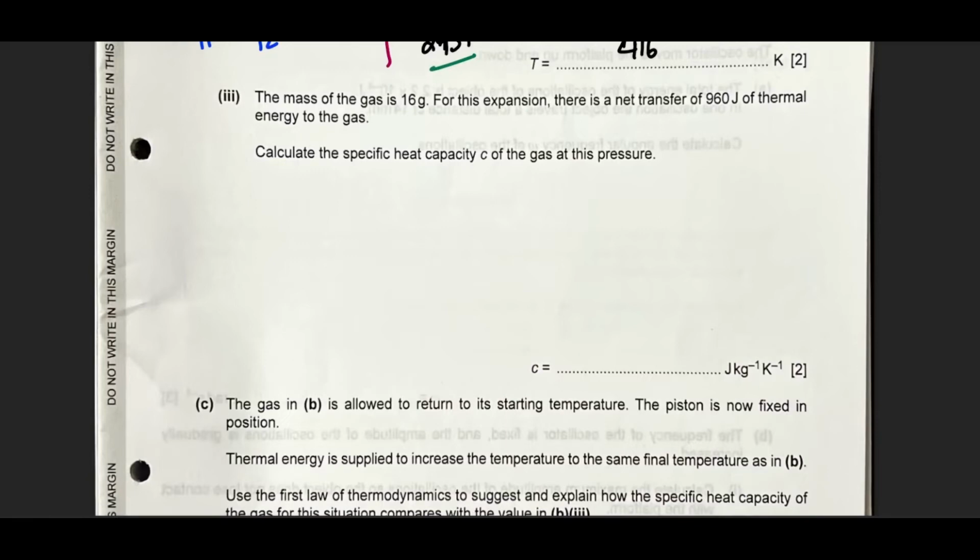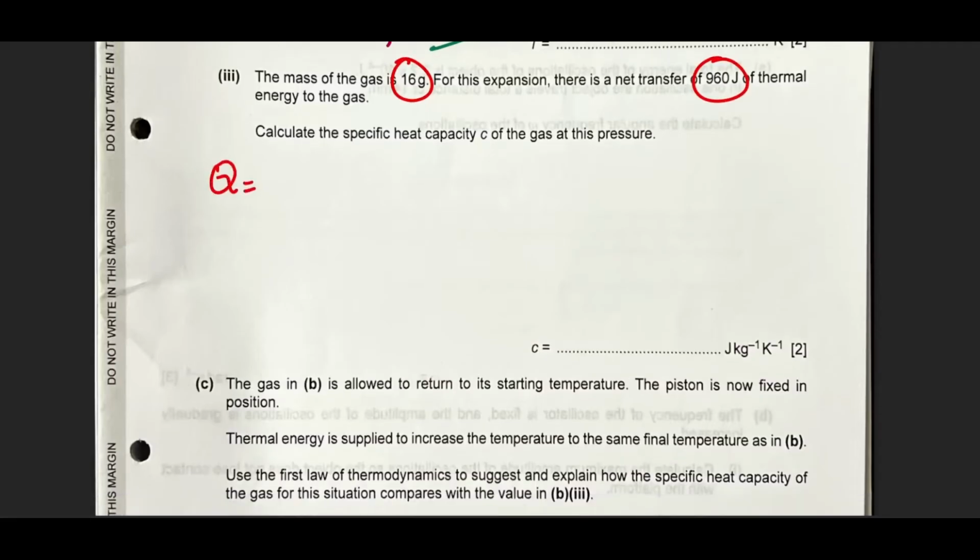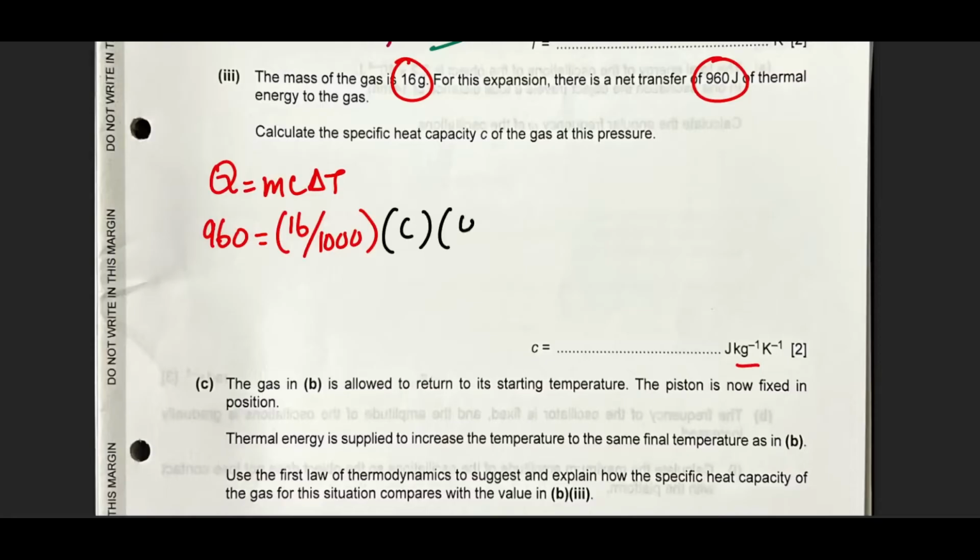He said the mass of the gas is this, 16 grams, expansion net transfer of 960 joules, and asks for the specific heat capacity. Very easy question, so that will be Q equals mc delta T. We've transferred 960 joules, mass is 16 grams, converted into kg by dividing by 1000 because there is a kg in the final unit. So c is what we want to find out. Then simply 416 minus 293, a delta T. So our c comes out as 487.8 joules per kg per kelvin, right? So rounding this off to two significant figures, this becomes 490.